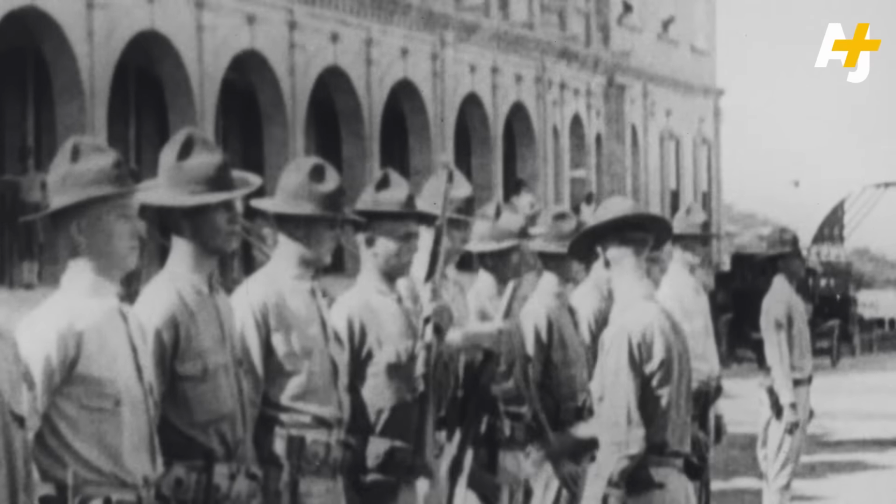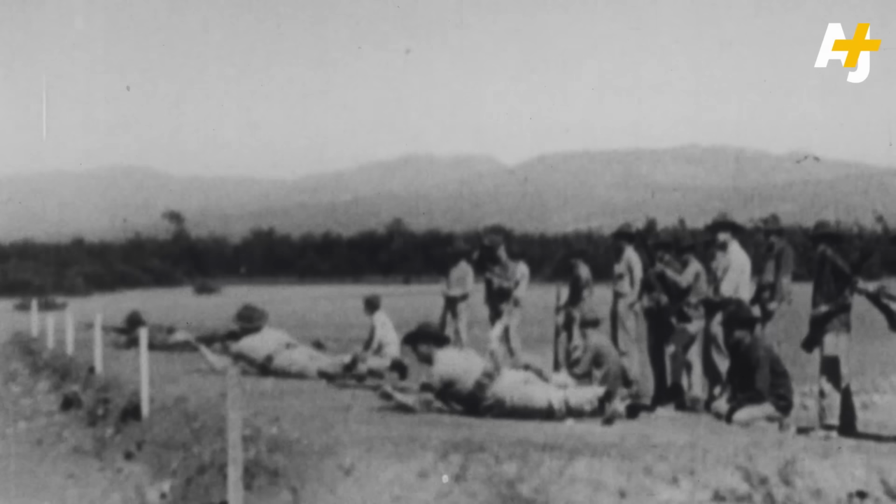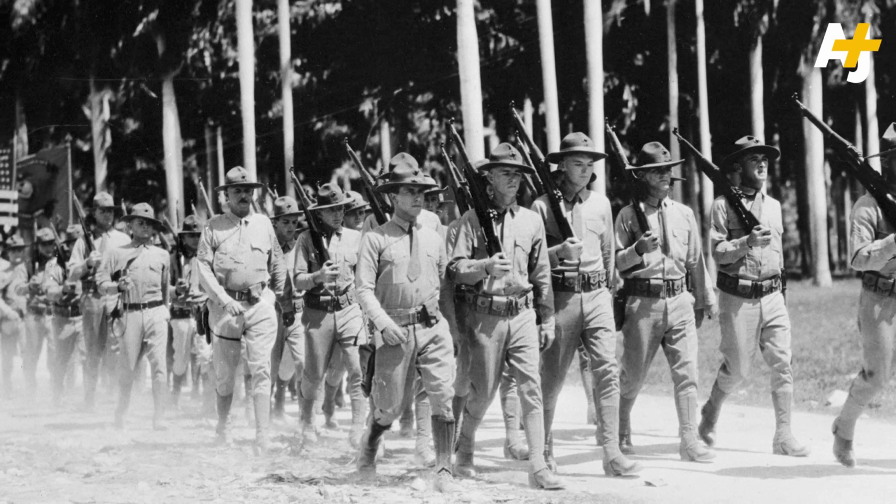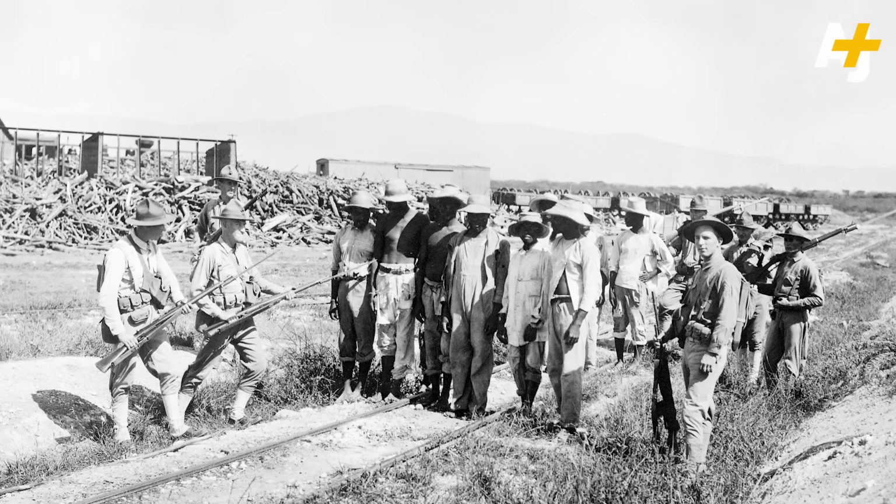It set the stage for the U.S. occupation of Haiti, which lasted 19 years. During this period, the U.S. further exacerbated the country's debt burden, forcing it to take on loans from Wall Street.